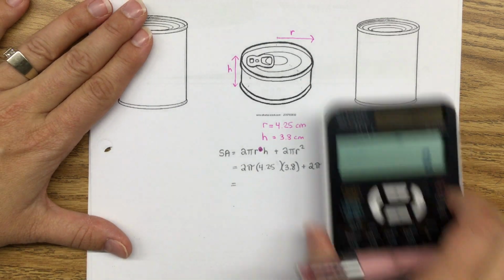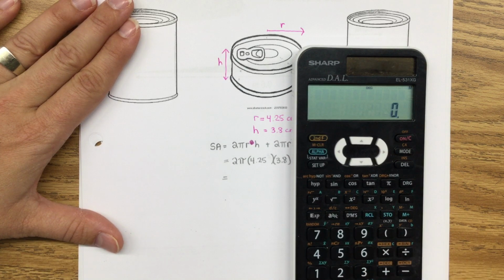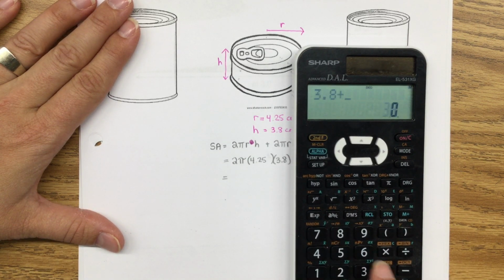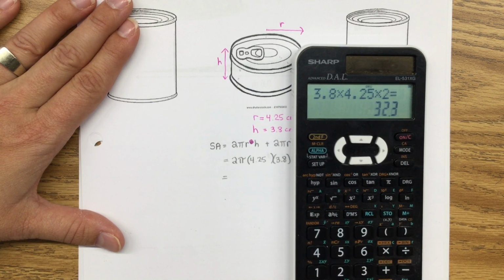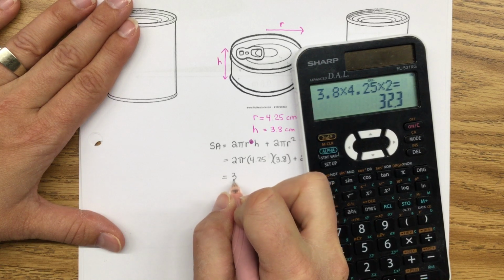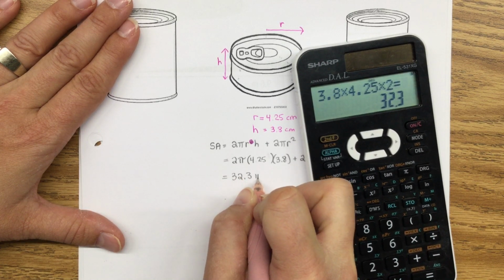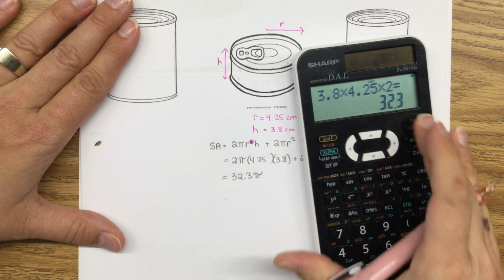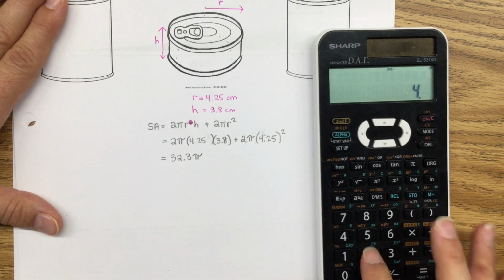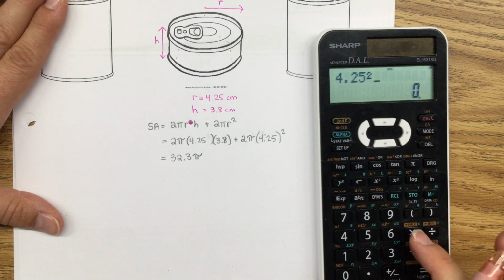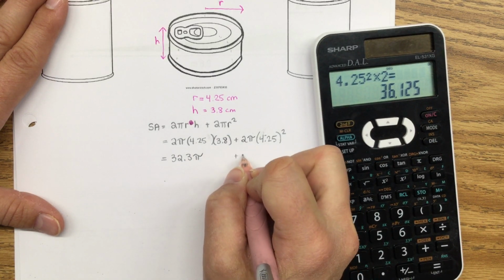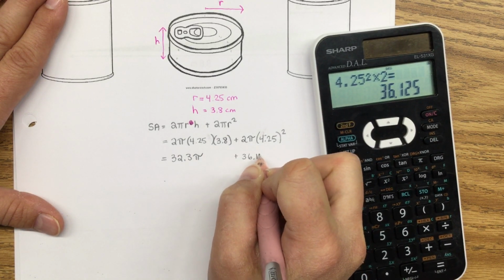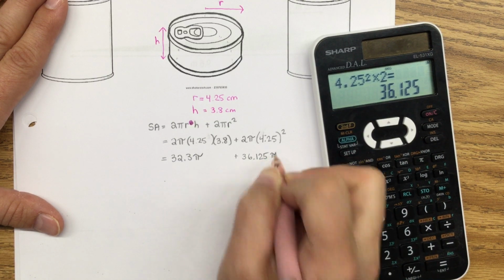Now we'll do the same thing like we did with the Campbell soup example, where we'll multiply all of our rational numbers together and leave pi out of it for now. So 3.8 times 4.25 times 2 equals 32.3 pi. And then on the other side, 4.25 squared times 2 equals 36.125 pi.